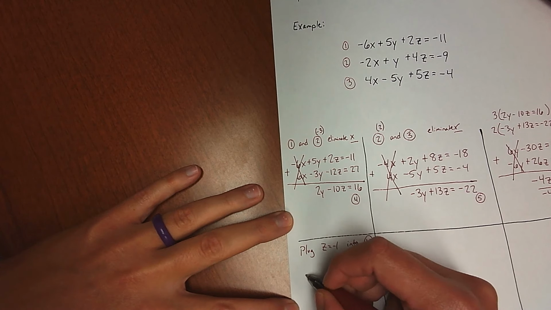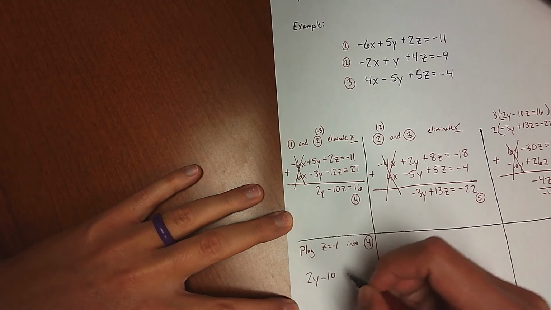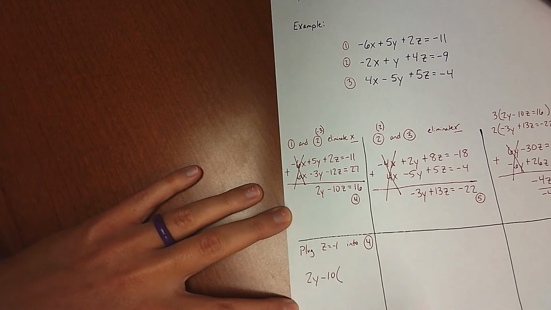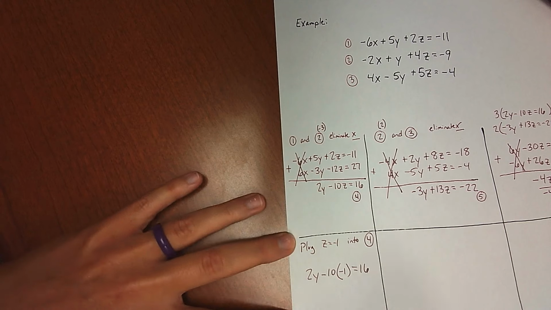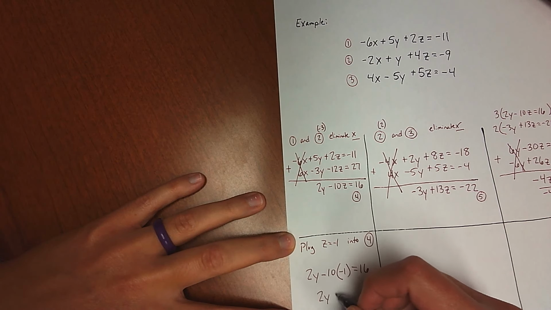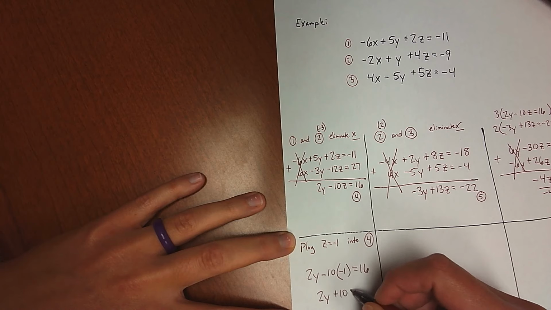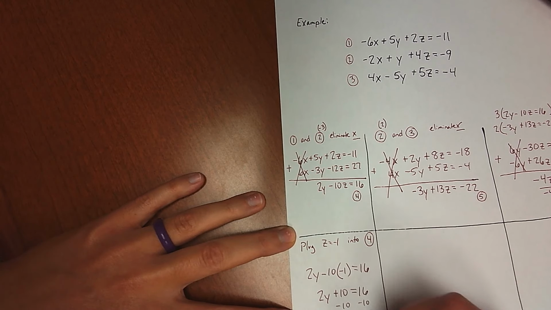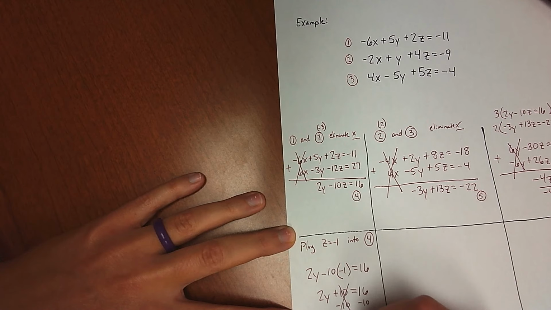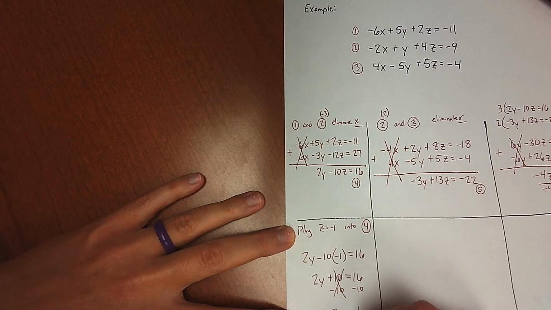Alright, so that means I'm going to have 2y minus 10, but I'm going to replace z, so I'm going to use parentheses with a negative 1, equals 16. So 2y, and then negative 10 times negative 1 is positive 10, equals 16. So then I'll subtract 10 on both sides, and that will give me 2y is equal to 6, and then divide both sides by 2, and I get that y equals 3.